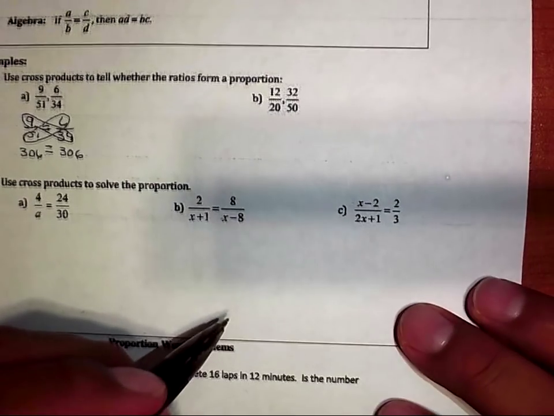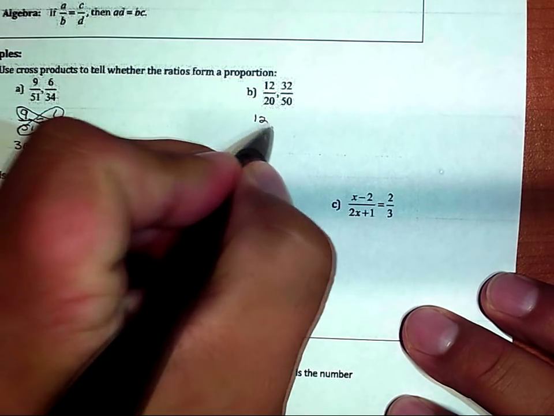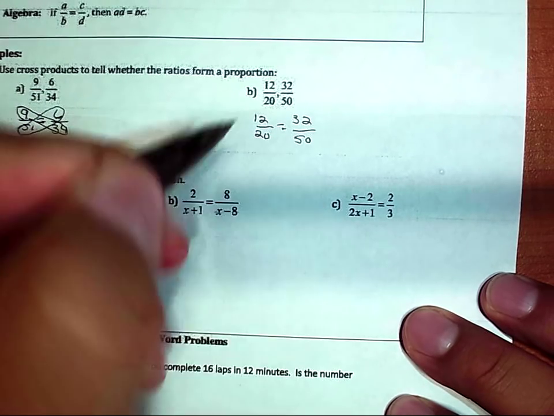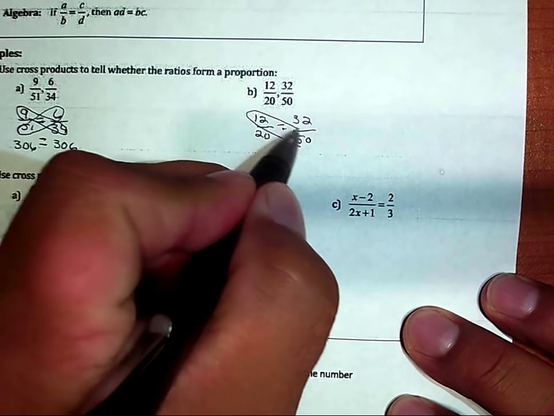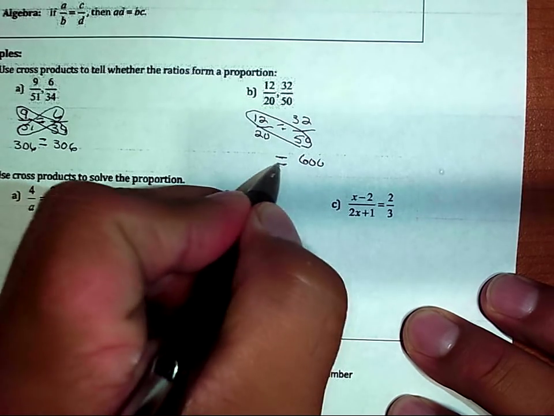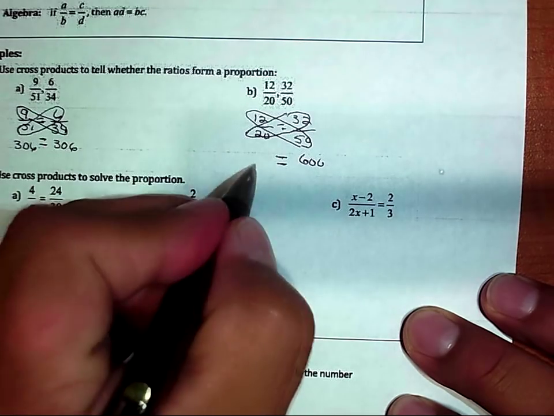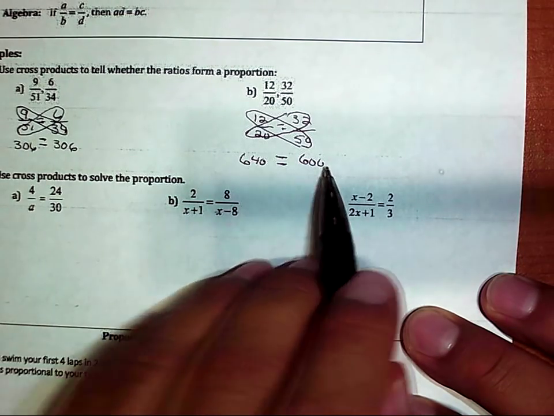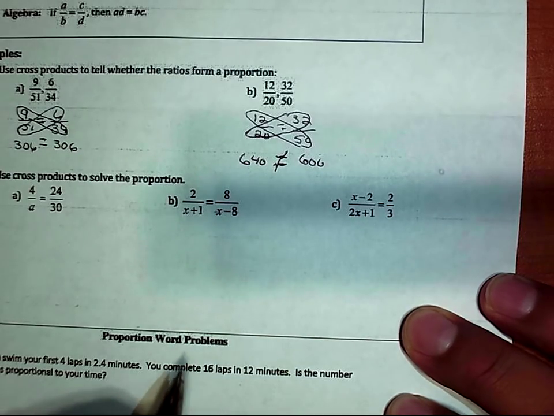Let's go ahead and look at the next example. Once again, set up the proportion: 12 over 20 is equal to 32 over 50. Let's do the cross product. We're going to multiply 12 times 50, which is 600. Now we put our equal sign, and then multiply 32 times 20, which, according to my calculations, is 640. Are these equal? No. I'm going to put this sign, that means it's not equal. Therefore, they don't form a proportion.